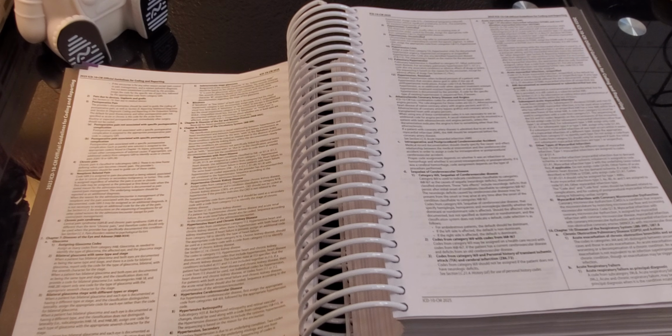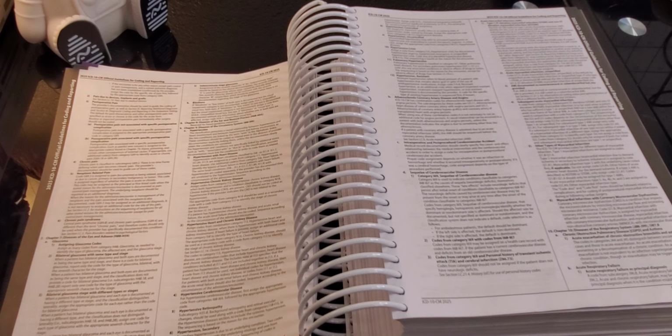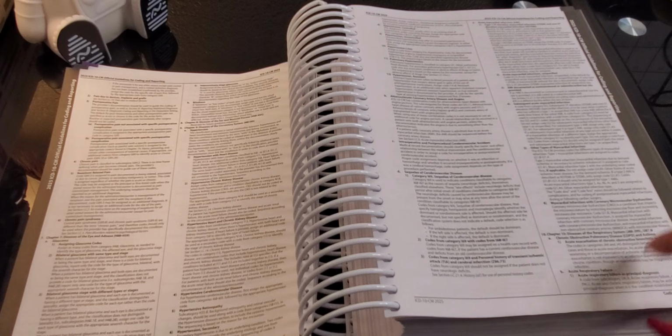You can do this. You've got this. And while it's not the most exciting or engaging thing in the world to read these guidelines or to listen to them, it's for your own good. Okay? You don't want to be confused. You don't want to be lost in the sauce. This is what you got to do.